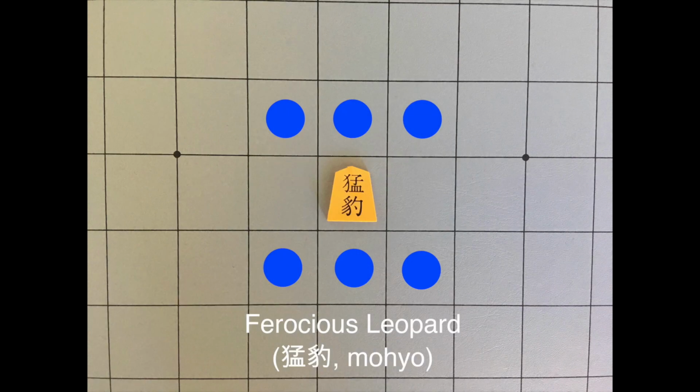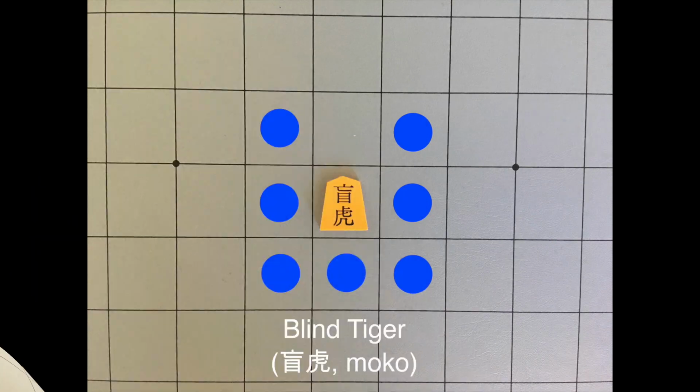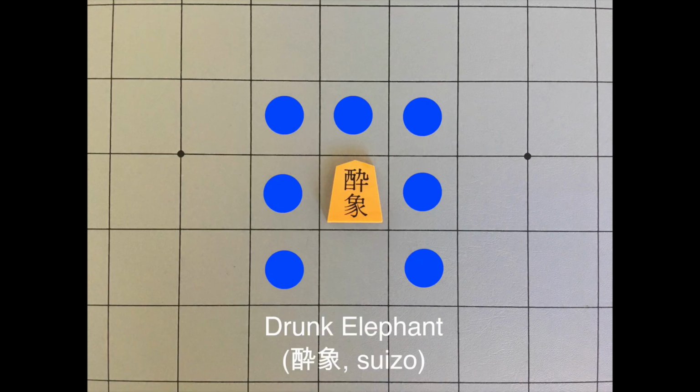The ferocious leopard. The ferocious leopard may step one square in any direction except sideways. The blind tiger. The blind tiger may step one square in any direction except orthogonally forward. The drunk elephant. The drunk elephant may step one square in any direction except orthogonally backward.